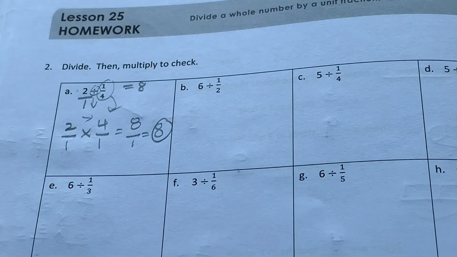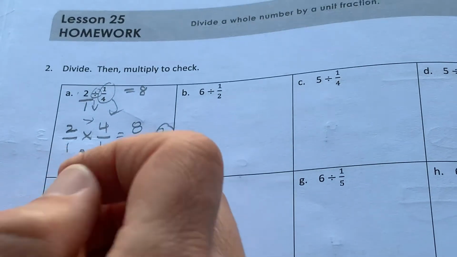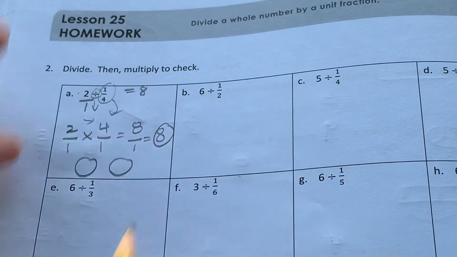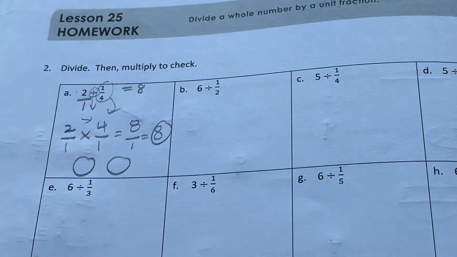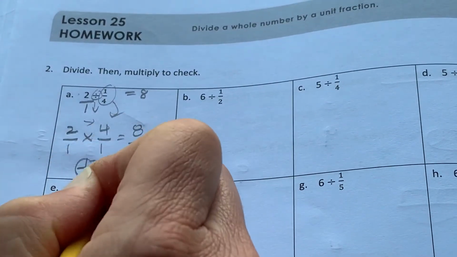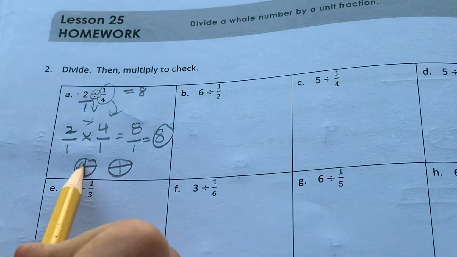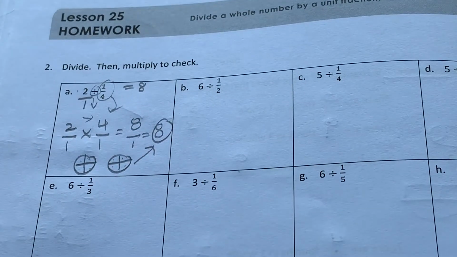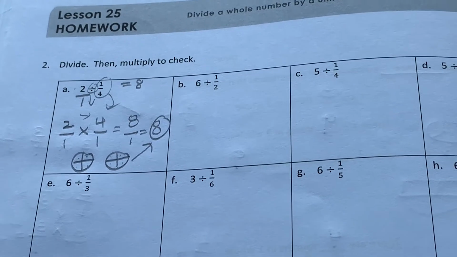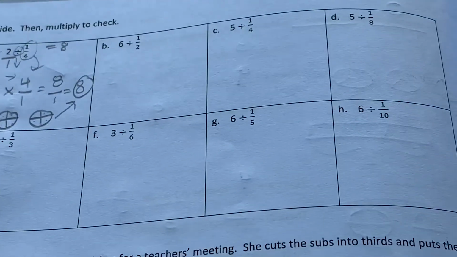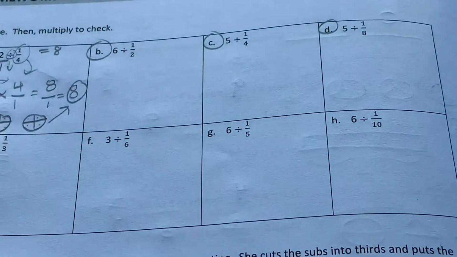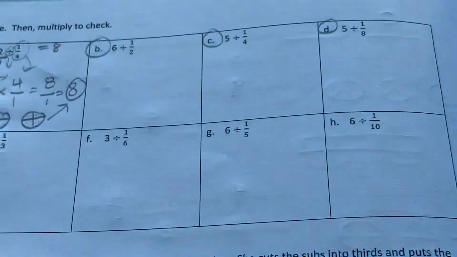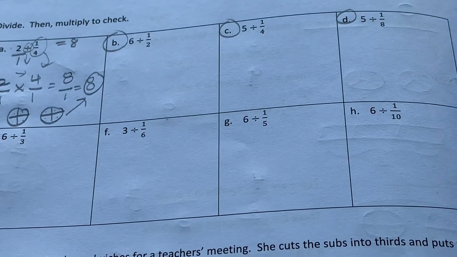If you are confused or doubting this answer, I'll draw it for you. I have 2 wholes. I divide them both into fourths. And I count how many pieces I have. 1, 2, 3, 4, 5, 6, 7, 8. That's how we got the 8. Okay? So I would like you to do B, C, and D. If you want to do more of them, that's fine. But these are the required ones. Okay. Pause the video. Ready, go.